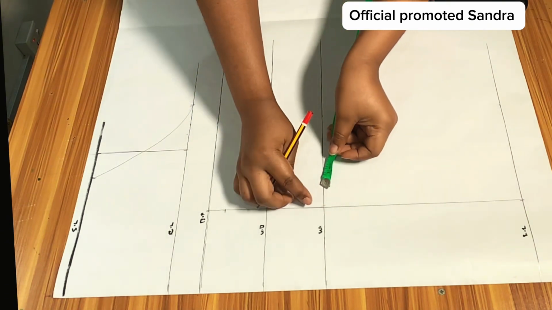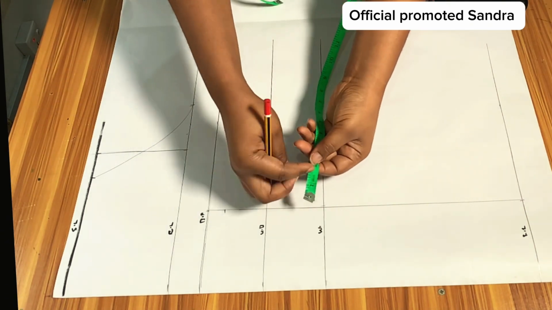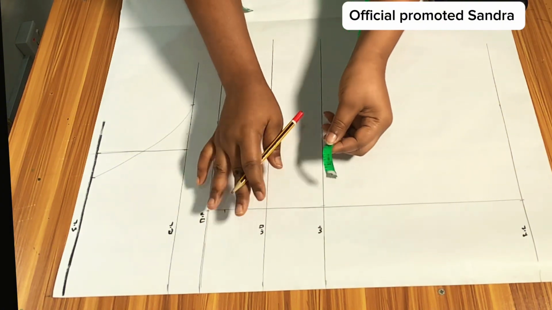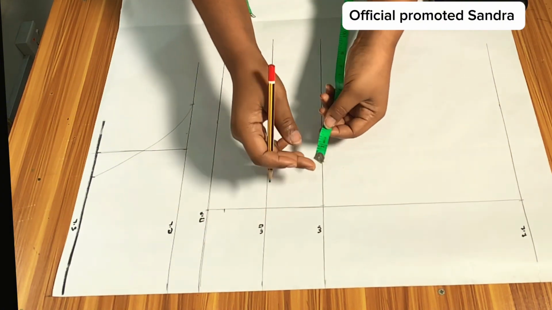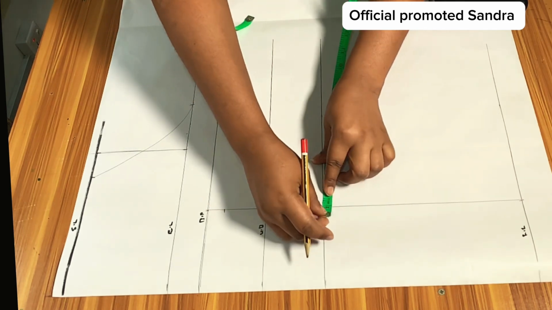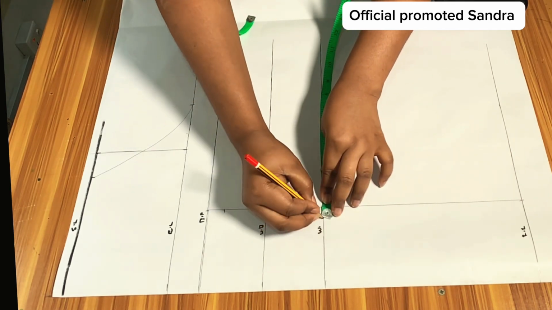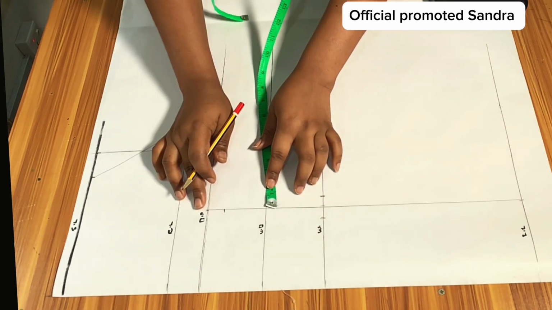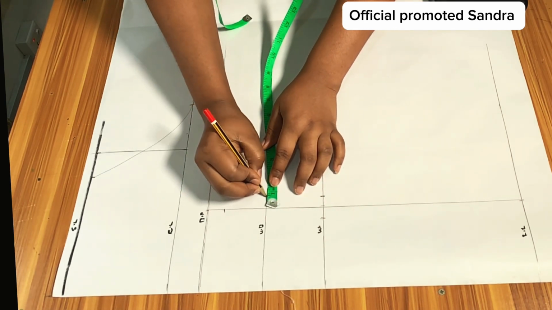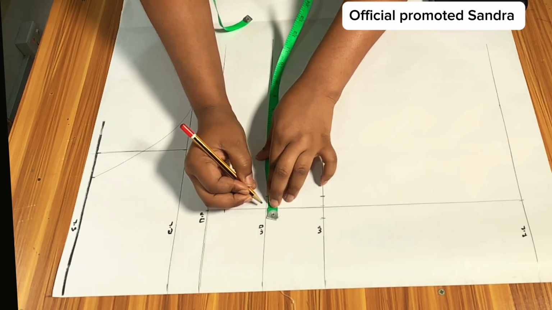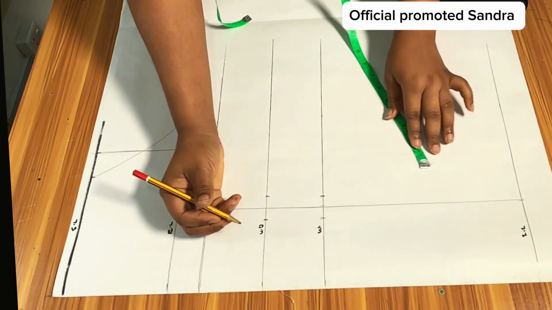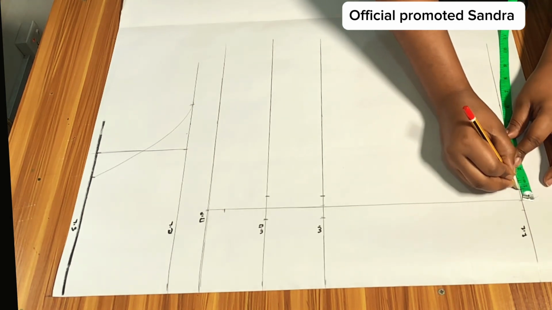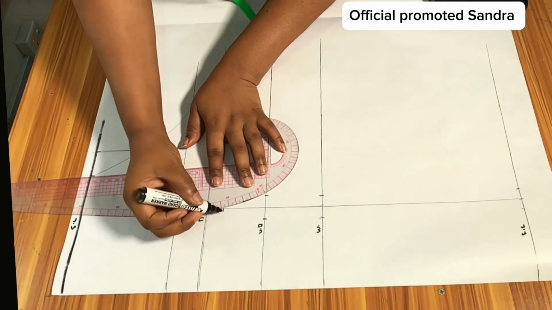Then I'm going to take my dart intake. So for my dart, I'm going to be making use of 1.5 inches. So 1.5 inches divided by 2 is going to give me 0.75, and that is what I'm going to be marking on both sides. If you have a smaller bust, make use of half inch on both sides. If you have a bigger bust, make use of 1 inch on both sides. So I'm going to be marking this on the under bust, on the waistline, and on the full length of the top. I marked 0.75, which is also known as 3/4 inch.